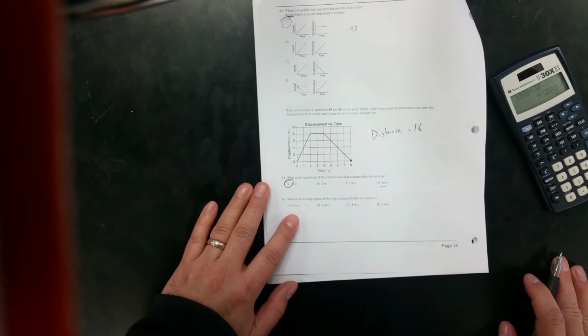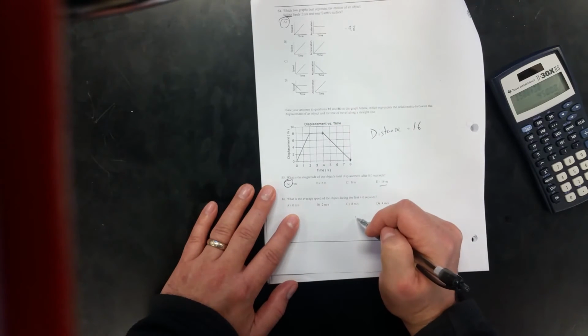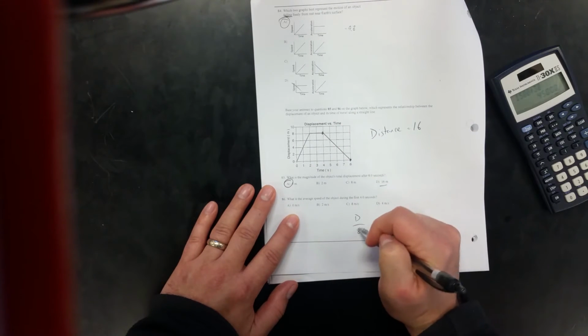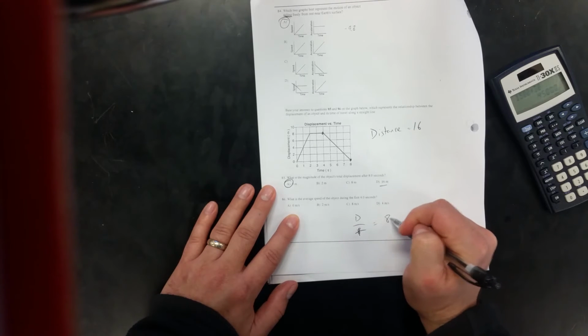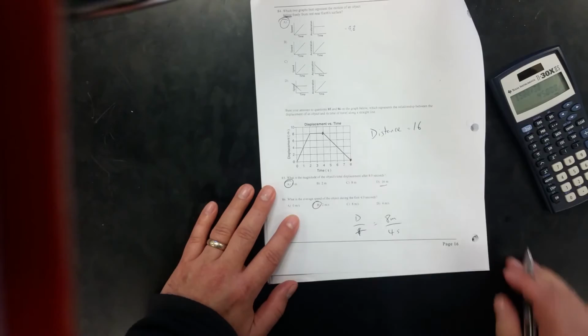What's the average speed during the first 4 seconds? For average speed, it's distance over time. In the first 4 seconds, it ends up here. It's gone a distance of 8 meters, and it's done it over 4 seconds. 8 over 4 is 2 meters a second.